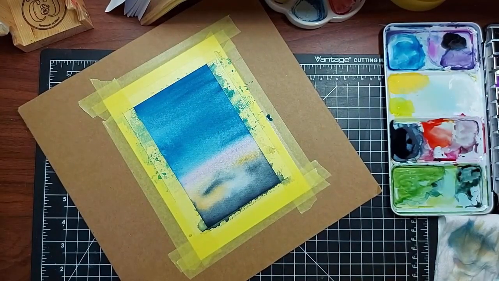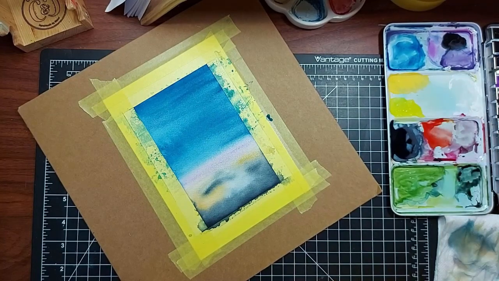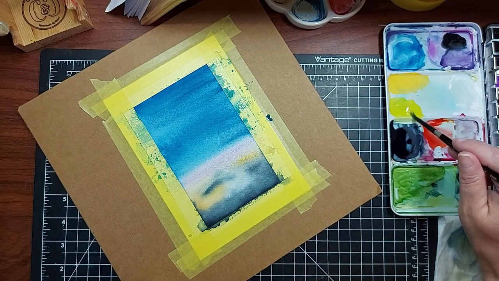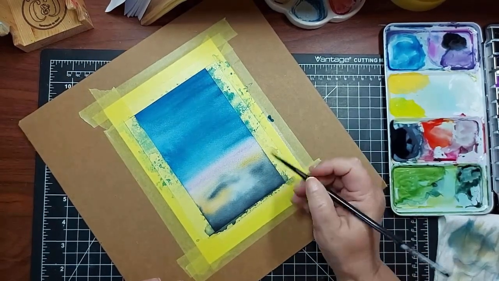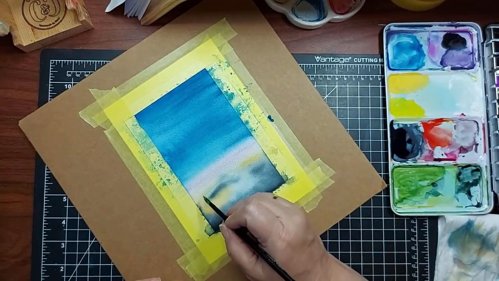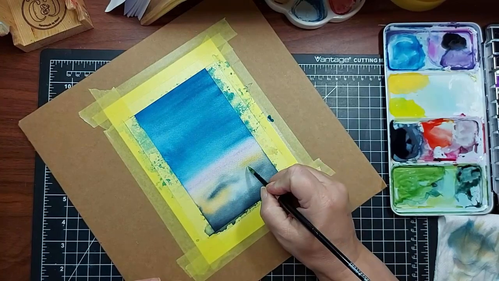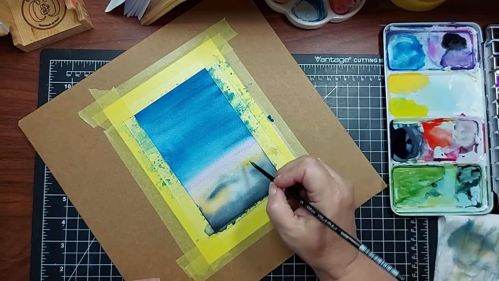Okay. Let me get some more yellow though. So up in this area, there are some, a little bit more water.